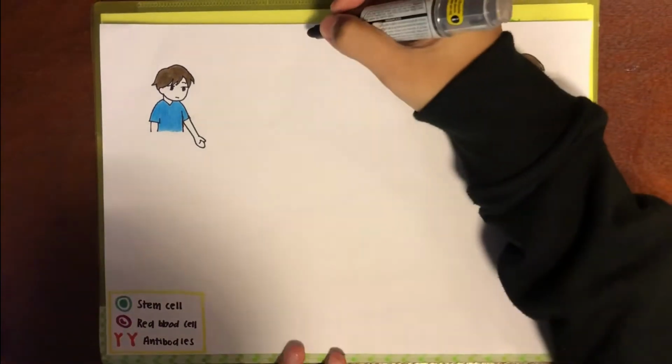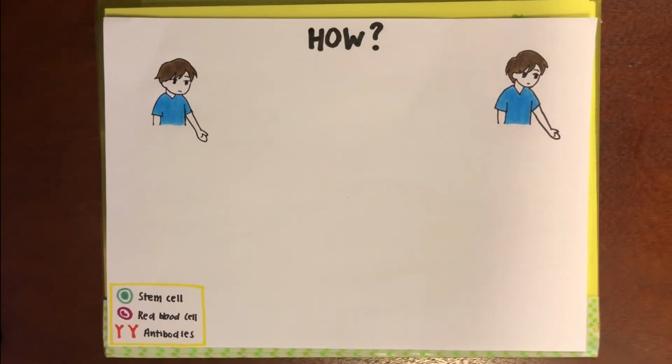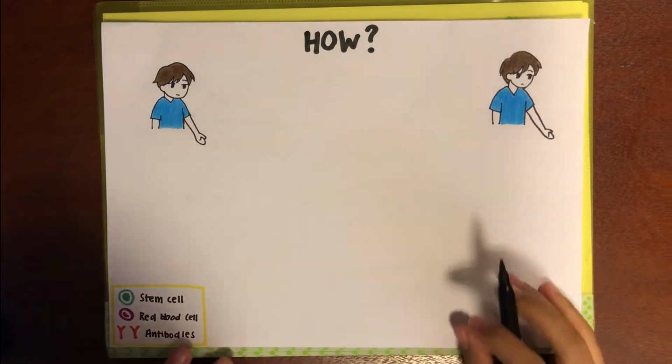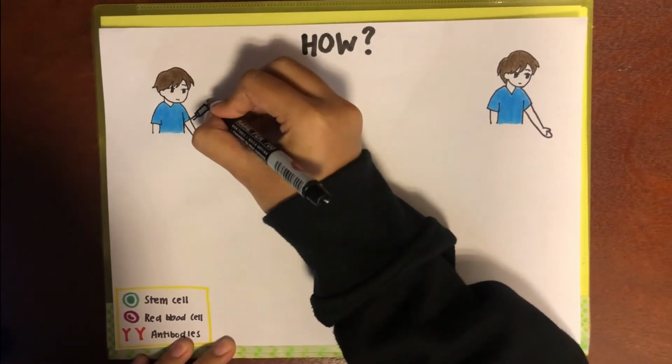How to perform stem cell culture. The type of transplant that we will use as an example is autologous stem cell transplant, where the patient is their own stem cell donor.